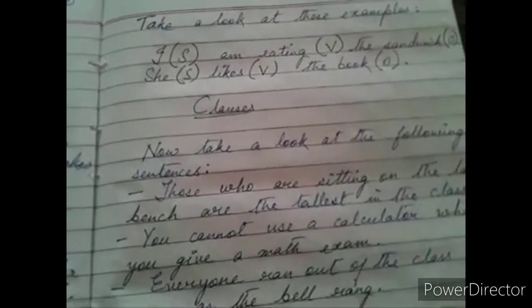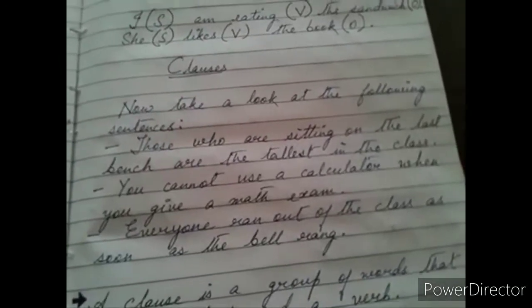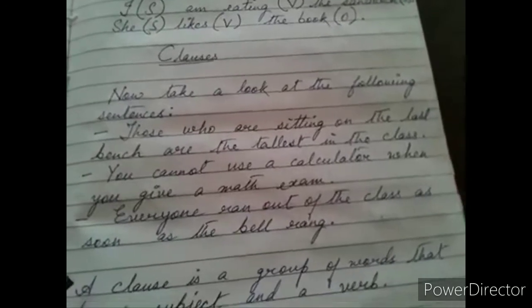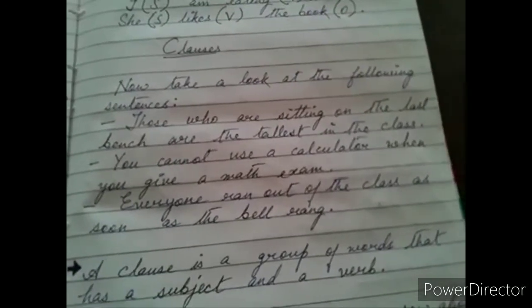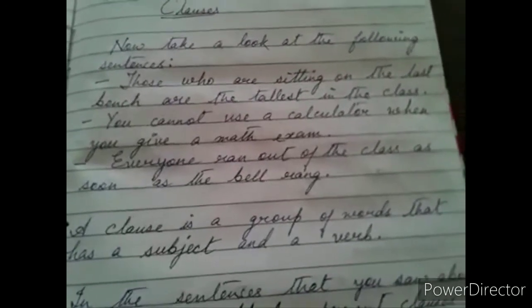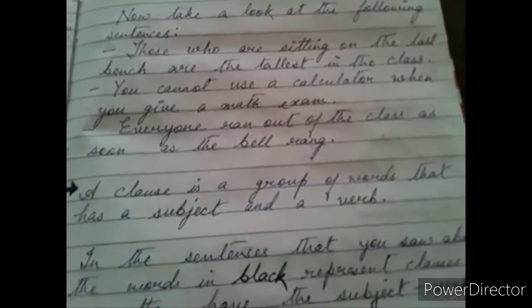Now let us move on to clauses. So what are clauses? For that, let's take a look at the following sentences. Those who are sitting on the last bench are the tallest in the class. You cannot use a calculator when you give a math exam. Everyone ran out of the class as soon as the bell rang.